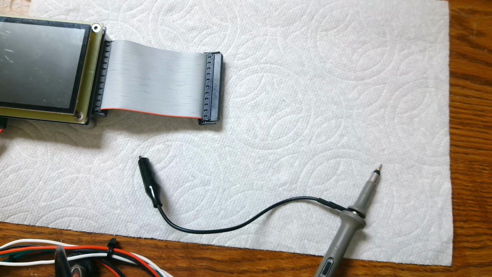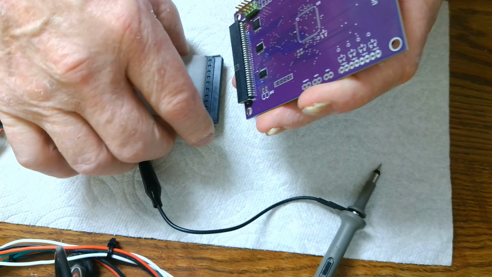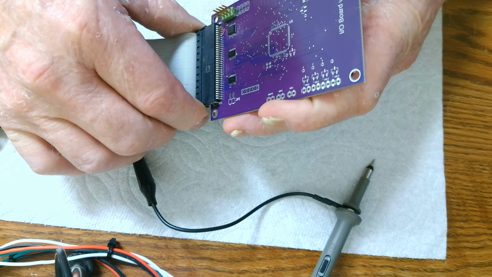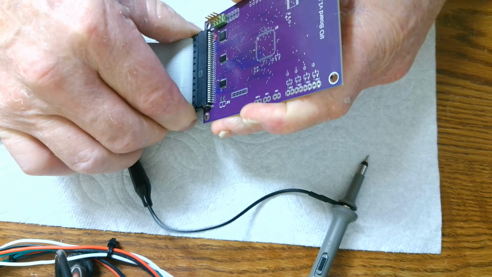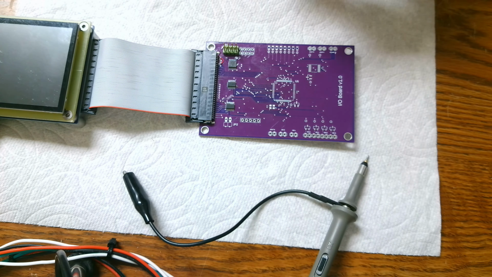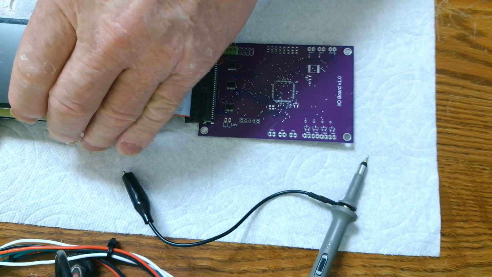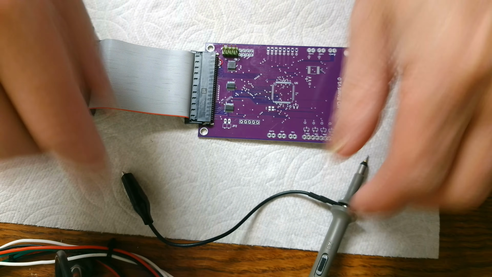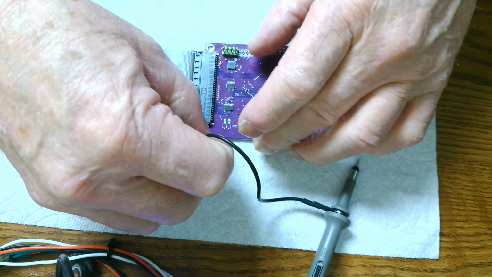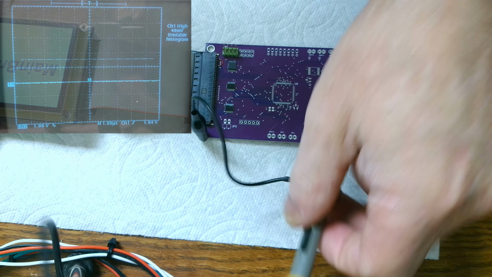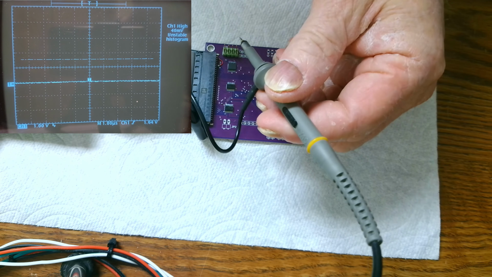Okay, so let's plug in our board here, the mainbrain, like that, and power him up. Connect our scope ground.